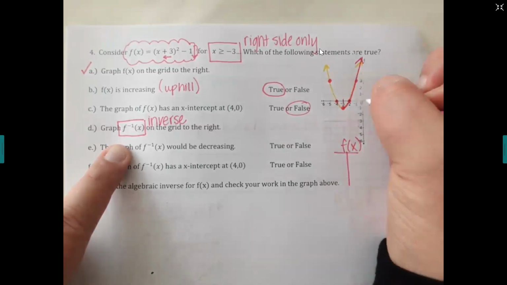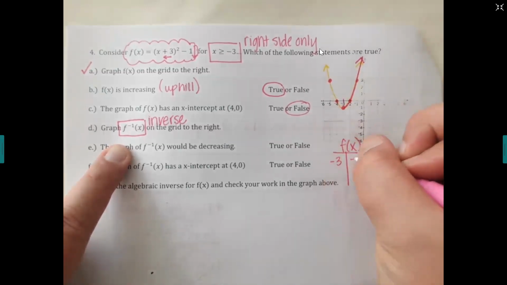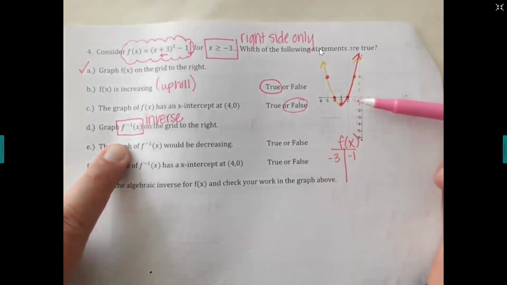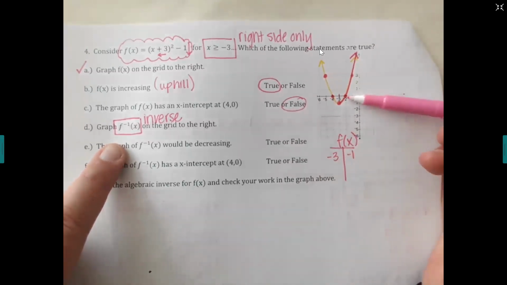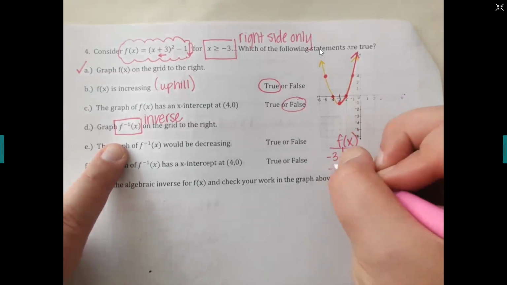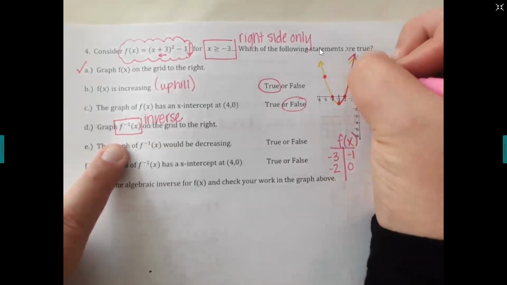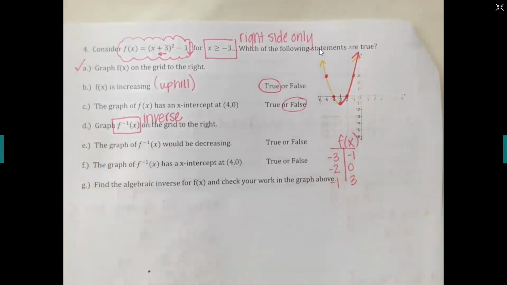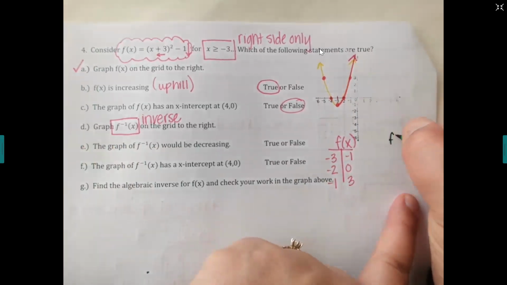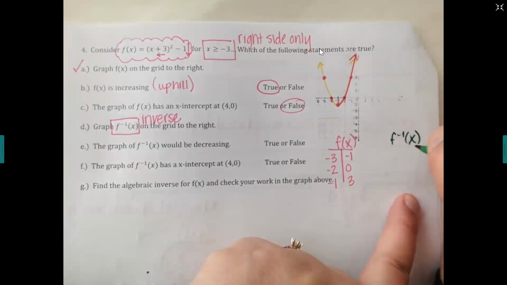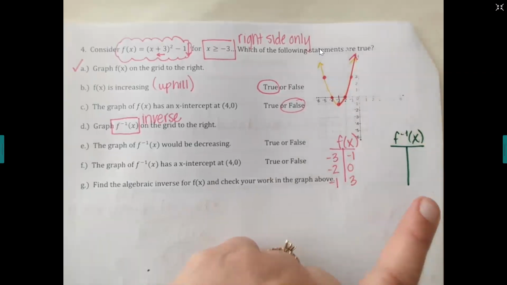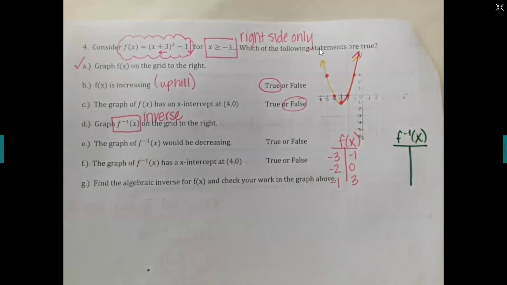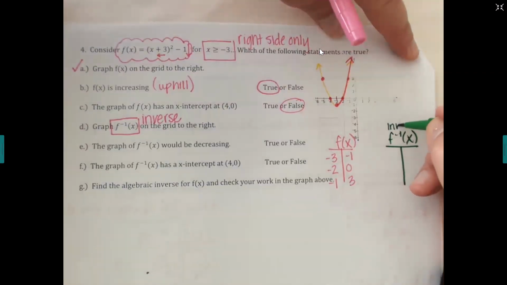So this point was -3, -1. What's the next point right here? -2, 0. And then this would be -1, 3. And then remember to go to the inverse, you're just swapping the order. Okay, so let's put f to the -1 here. We know that means inverse. I'm actually gonna write that above it, inverse.